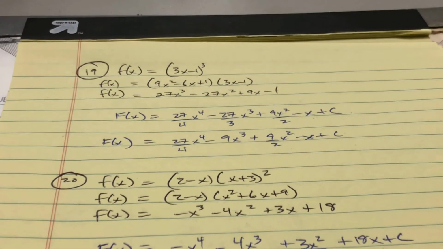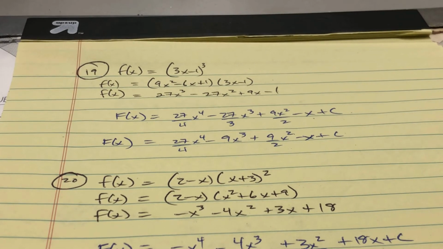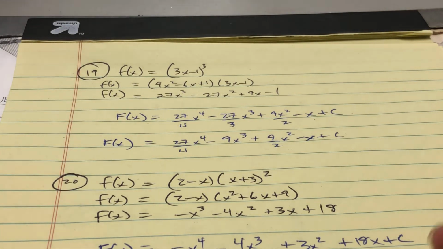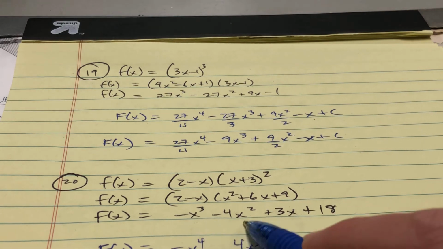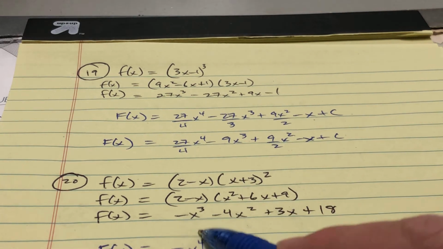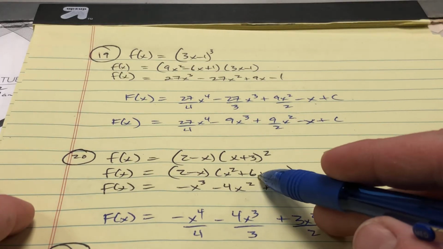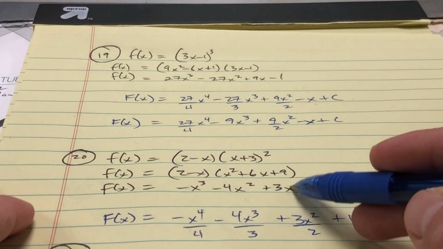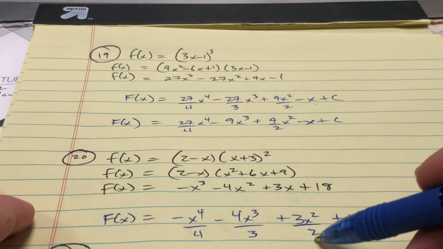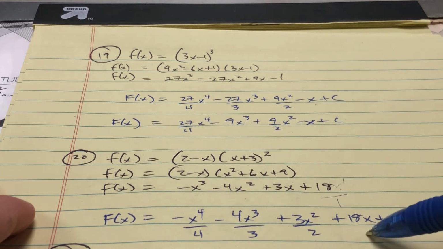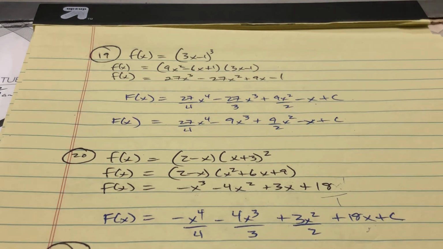On 22, minus x times x plus 3, all of it squared. I squared it. Then I used distribution from algebra 2. Here's what I got. Add 1 to that power 4, divide by 4. Add 1 to the power 3, divide by 3. Add 1 to the power, would be now 2, divided by 2. Add an x to the first, divided by x, or 1, plus c.